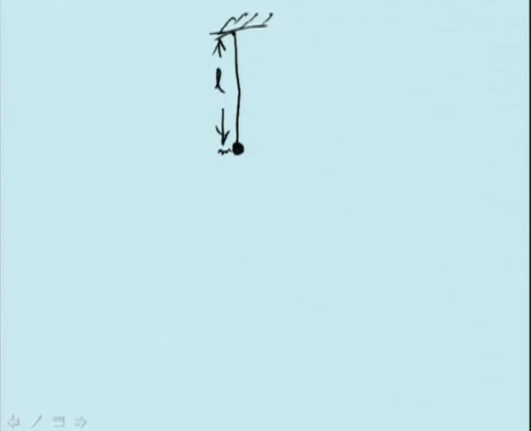There is no spring here, but if you displace it, its potential energy rises and gravity tries to pull it to the lowest position.